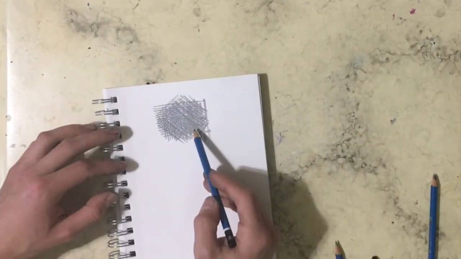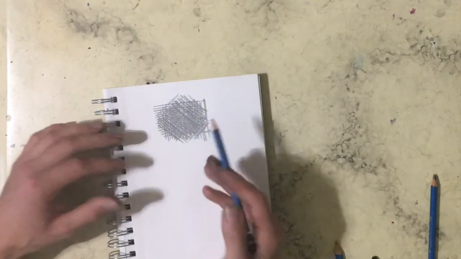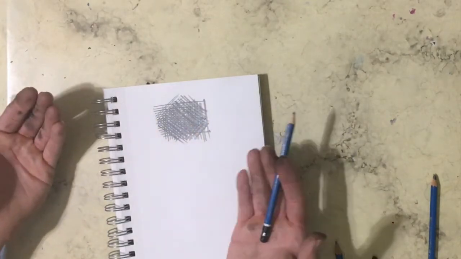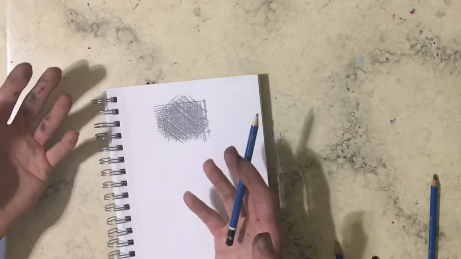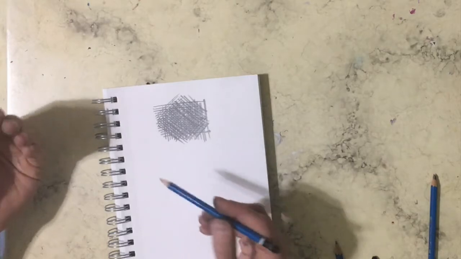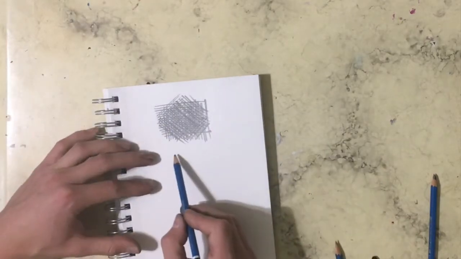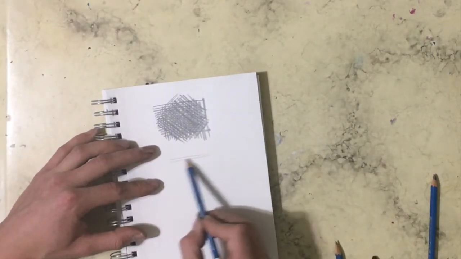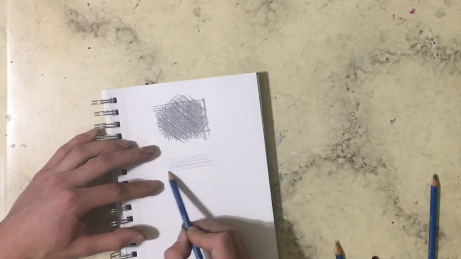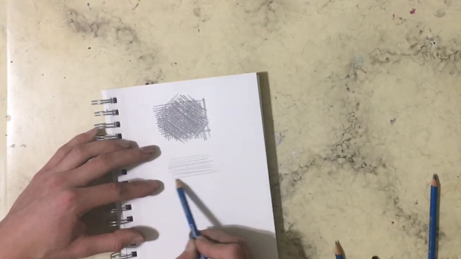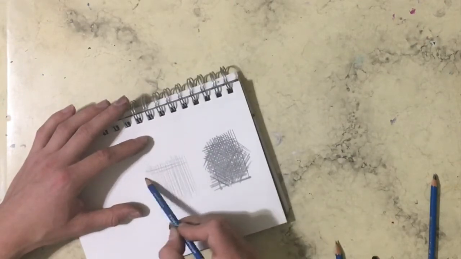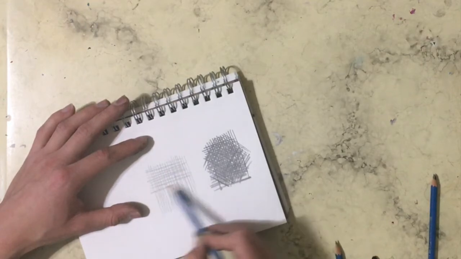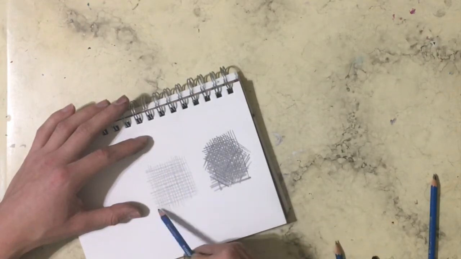Okay. And then if you want to make it lighter, then you simply place less sets of hatch marks on top of each other. Another way to control value is by adjusting pressure. You place marks next to each other with less pressure, you'll get lighter marks and overall lighter area.